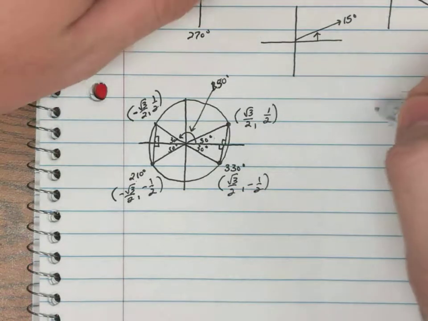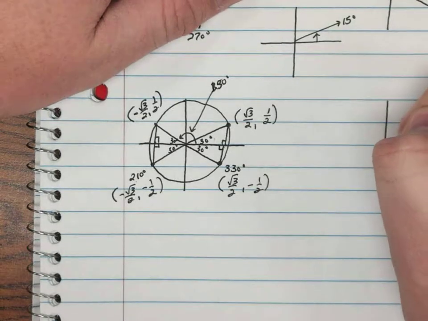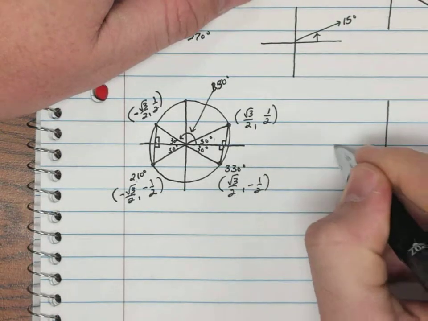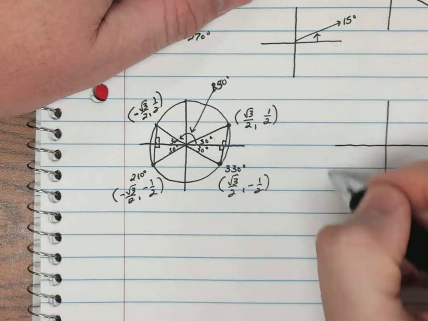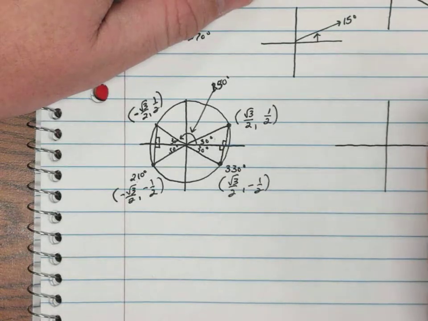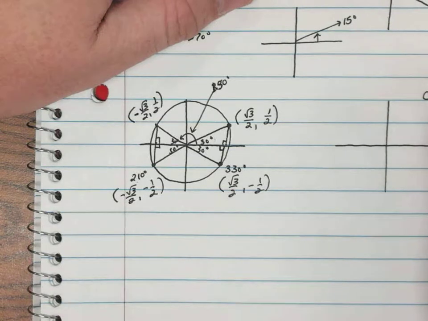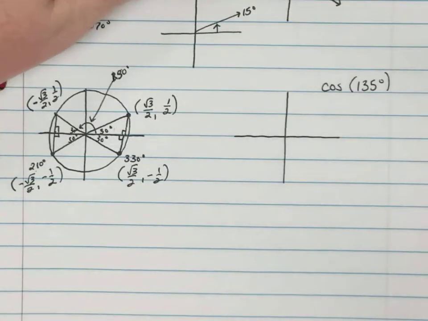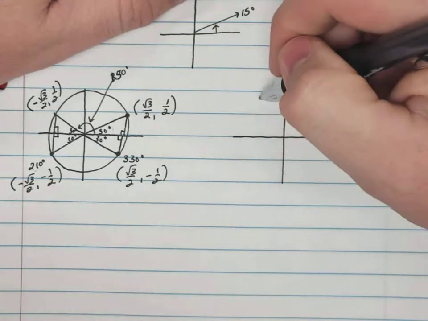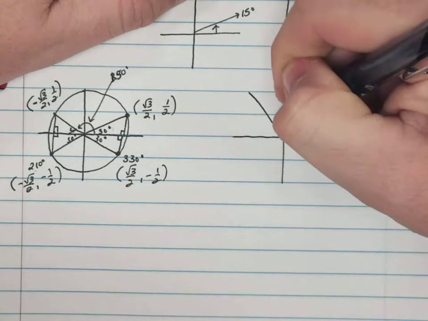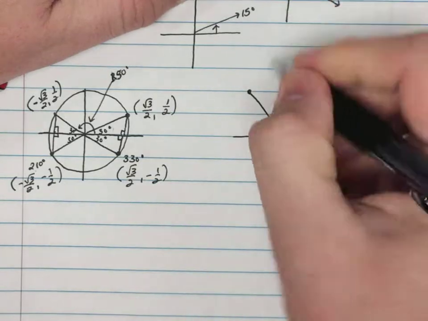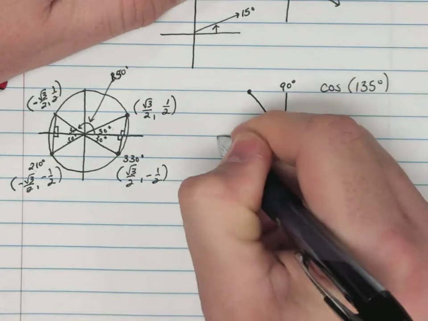And I'm going to work one more. We'll do one more for you. Think about the unit circle. You've still got this unit circle. If I ask you for the cosine of 135 degrees, let me explain the thought process I want you to have. First off, know where 135 is at. It's between 90 and 180 degrees.